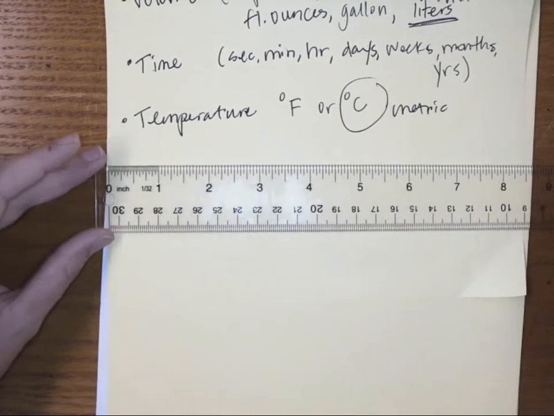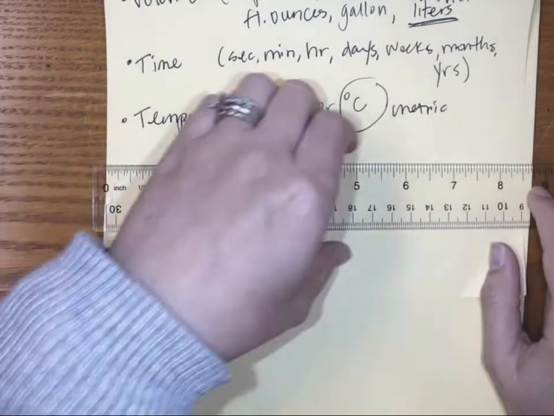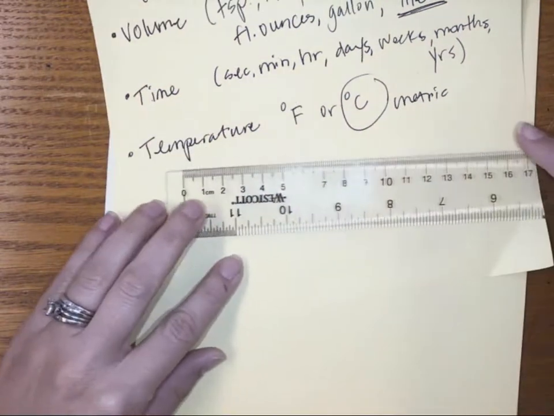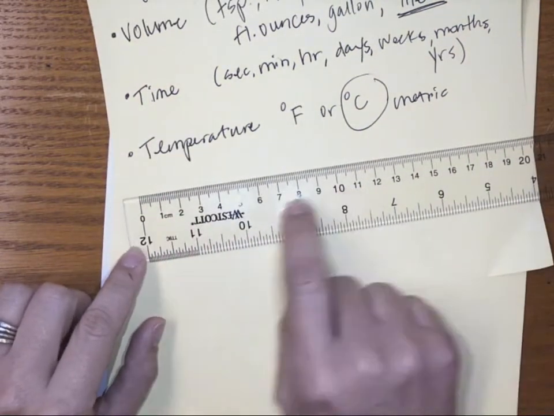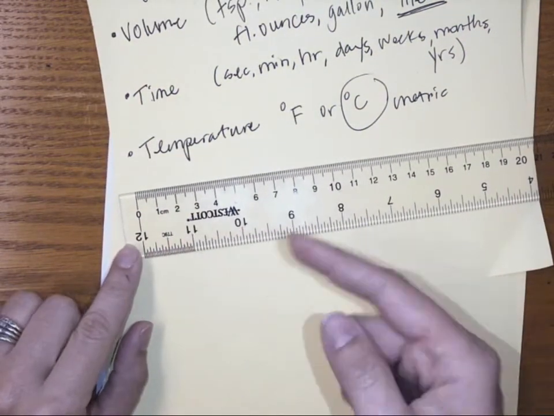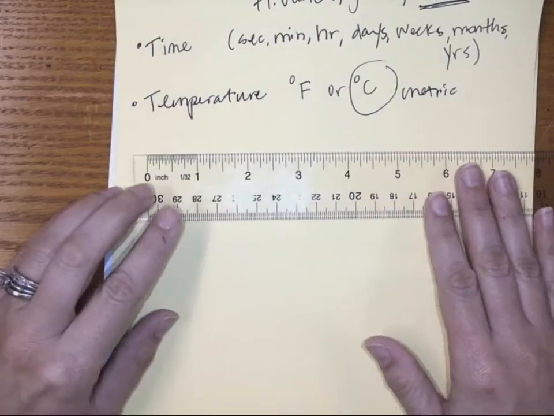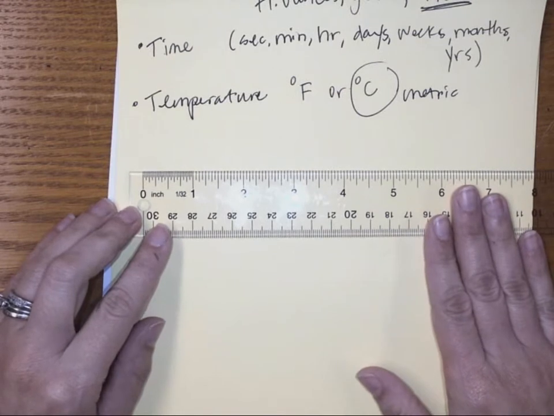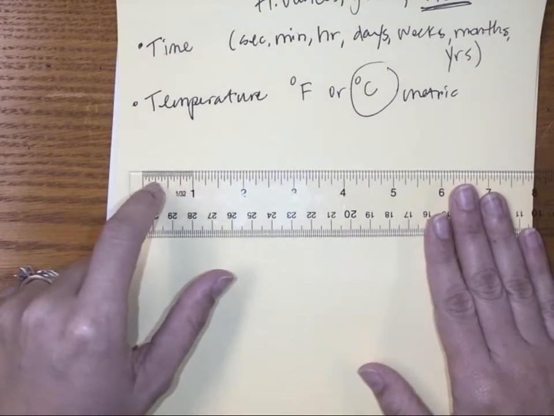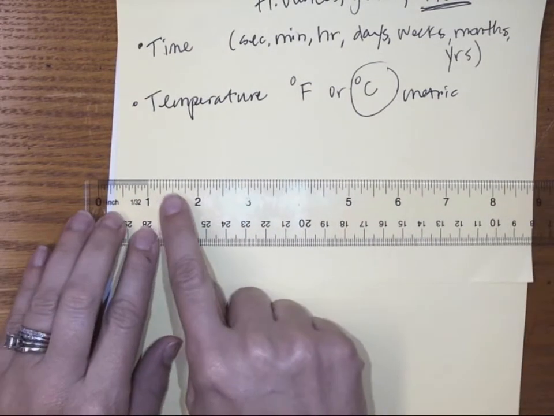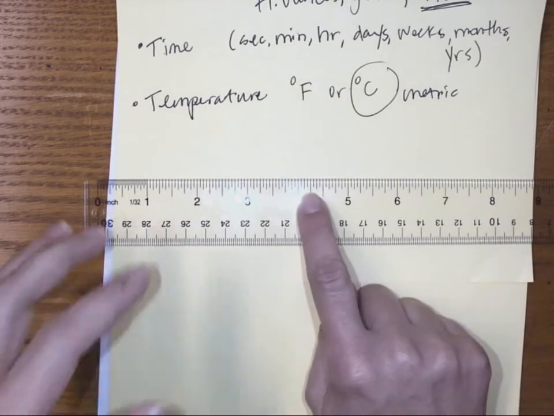And the ruler you have needs to measure in inches on one side. It also needs to measure in centimeters, and centimeters also measures in millimeters. So let's talk about that. When we measure, let's start off with inches. This one actually measures to 1/32 of an inch here, but most rulers just have this where it measures in 16ths of an inch.